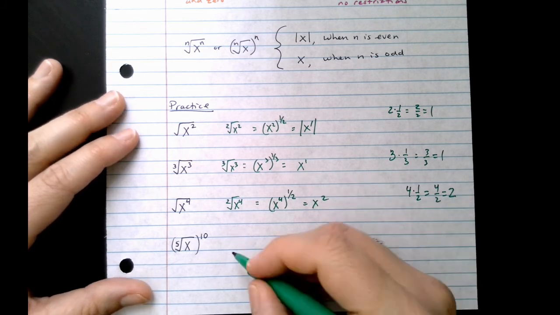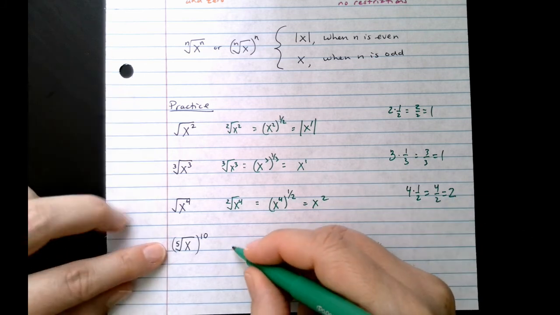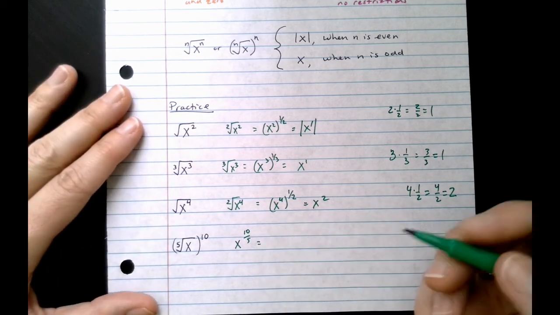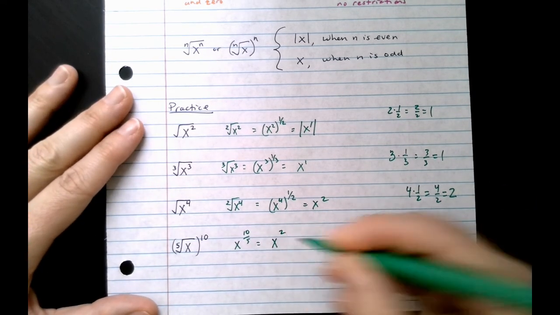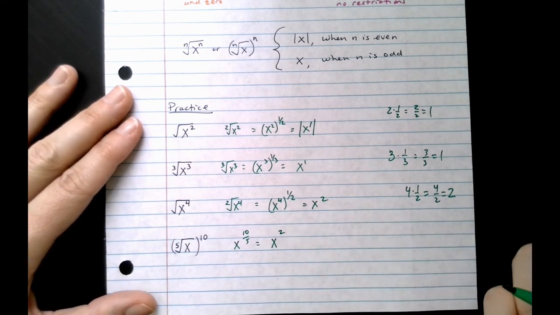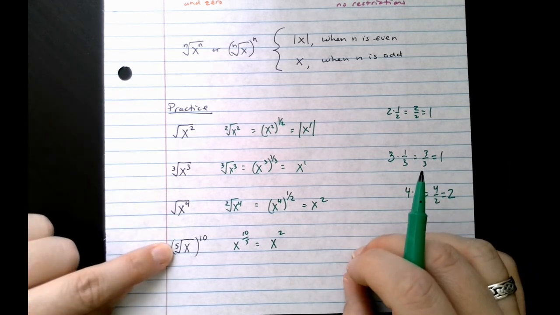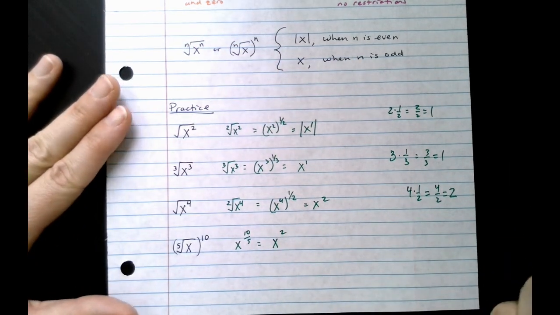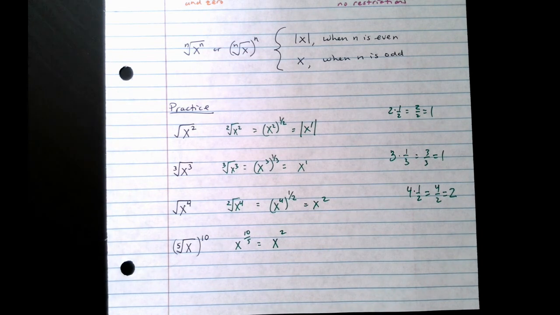Let's look at the last one. First I'm going to rewrite this. Now, what's 10 divided by 5? So it reduces to x squared. Now, my index is odd, so I don't have to worry about any restrictions. So this is my final answer.